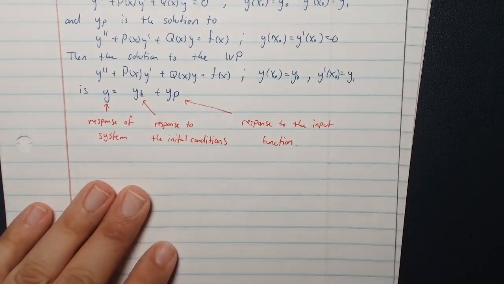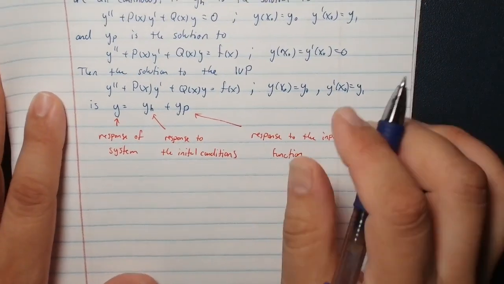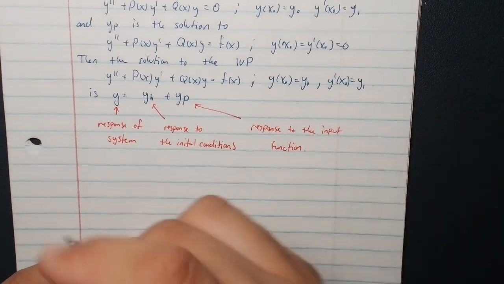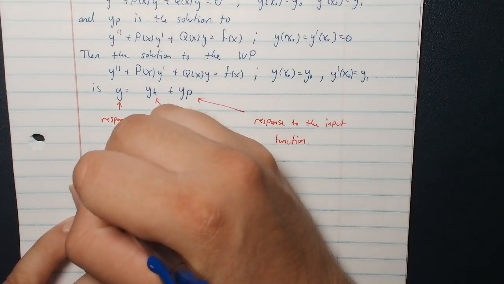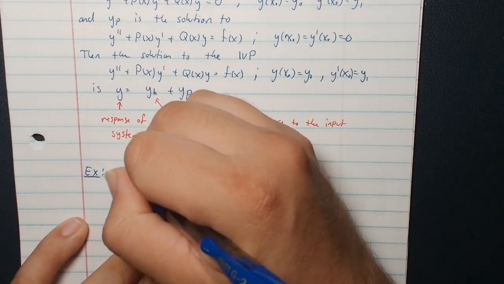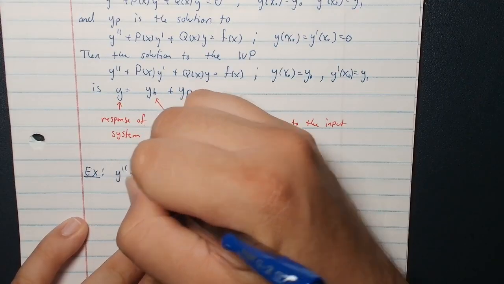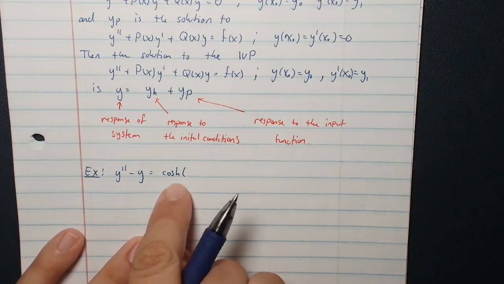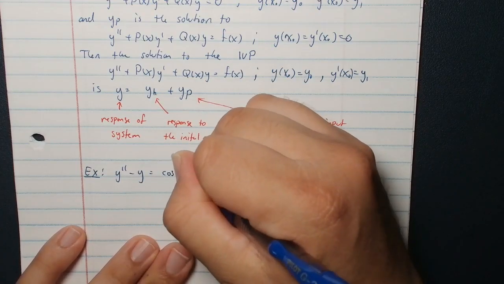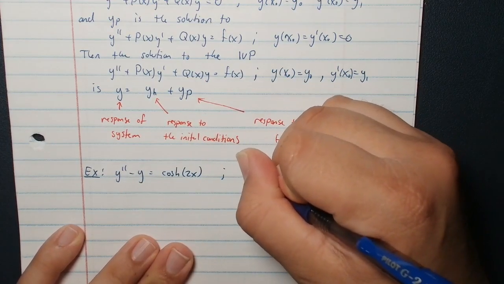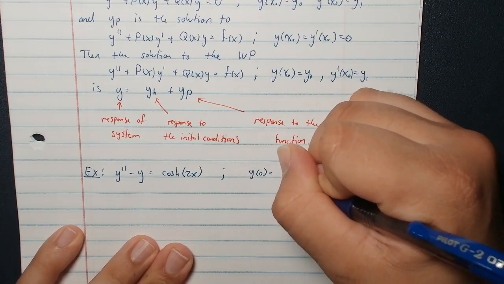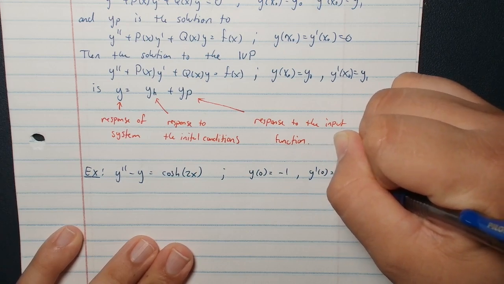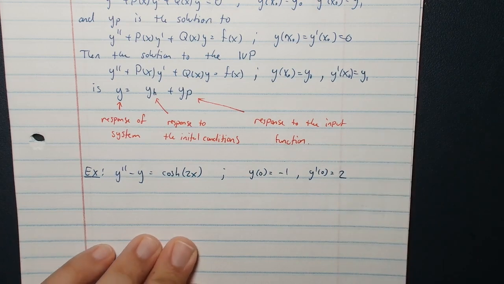So let's see an example of this. And really, these problems are not big problems. They're two little problems stuck together. All right, so let's go and give this a try here. For example, let's take a look at y double prime minus y equals the hyperbolic cosine. Like I said, this can be anything. Cosh of 2x, subject to the conditions that y at 0 equals negative 1 and y prime at 0 equals positive 2.